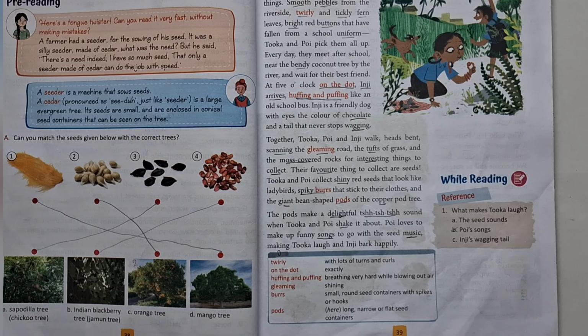Toka and Poi collect shiny red seeds that look like ladybirds, spiky burrs that stick to their clothes, and the giant bend-shaped pods of the chopper tree. The pods make a delightful tush tush tush sound when Toka and Poi shake them about. Poi loves to make funny songs to go with the seed music, making Toka laugh and Inji bark happily.